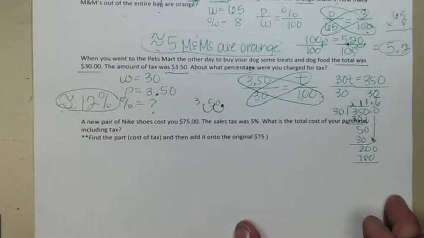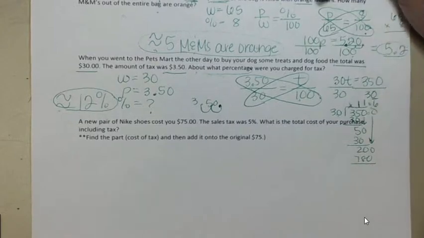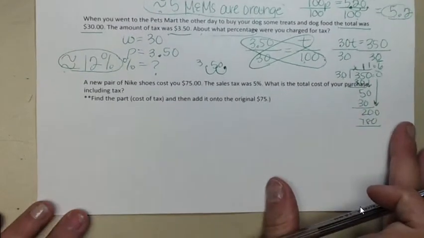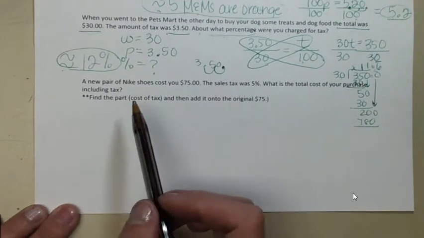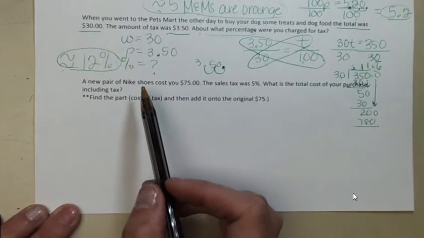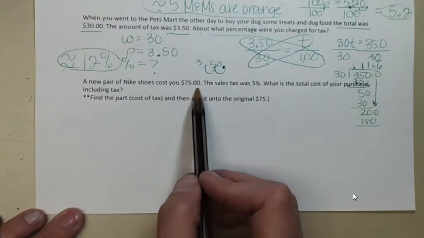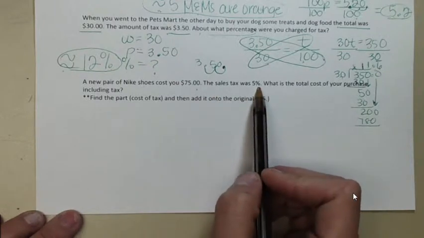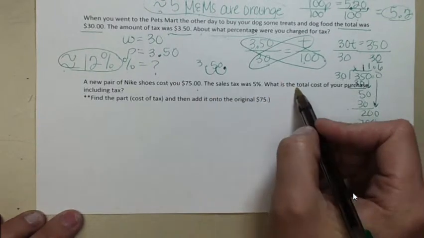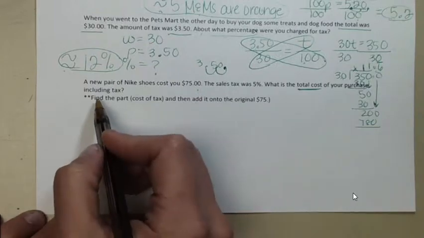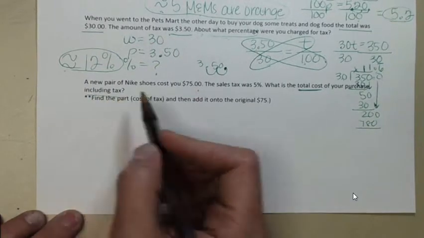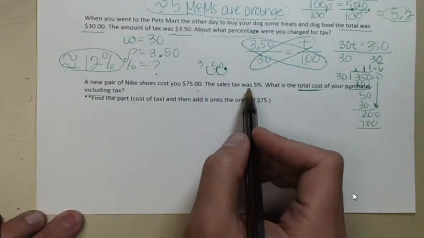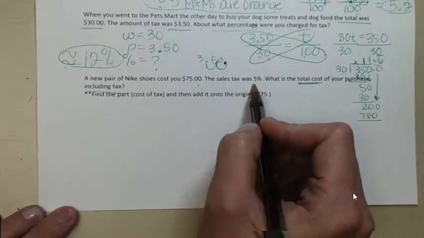Alright, this one is a little bit trickier, and I want to make sure we cover it. So you go and you buy a new pair of Nike shoes, and they're going to cost you $75. The sales tax you've been told is 5%, and then you are trying to find the total cost of your purchase including tax. So here's the thing. You don't know how much tax was. All you know is the percentage of the tax. You don't actually know the amount.